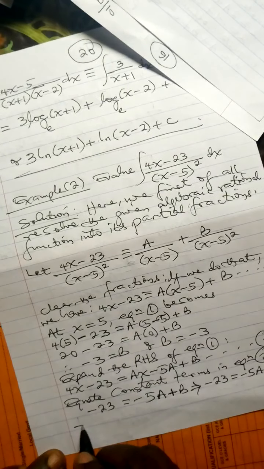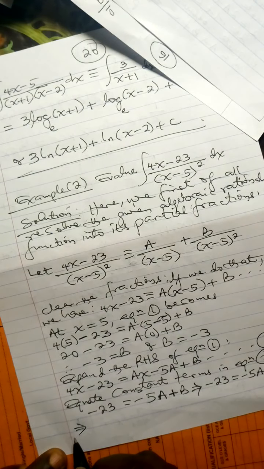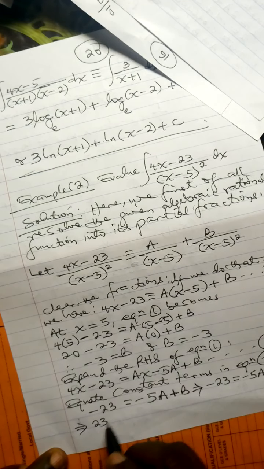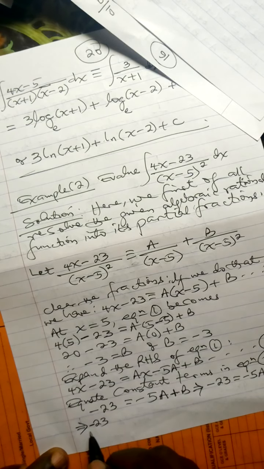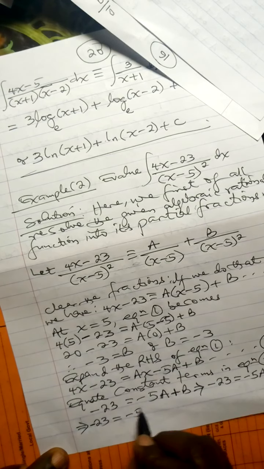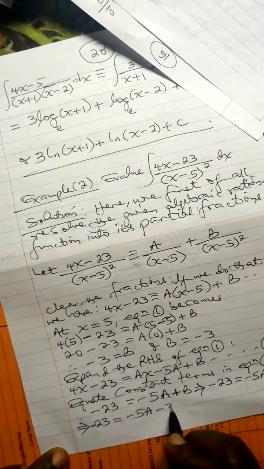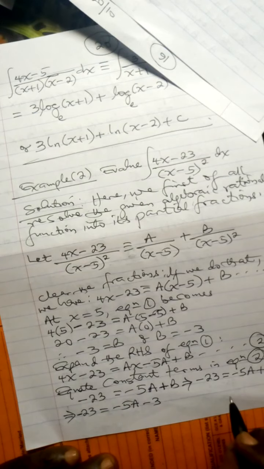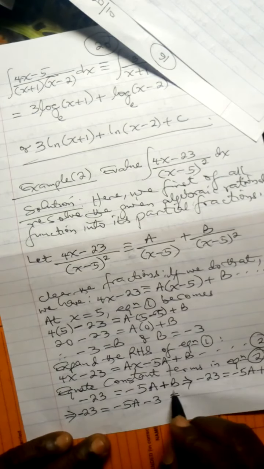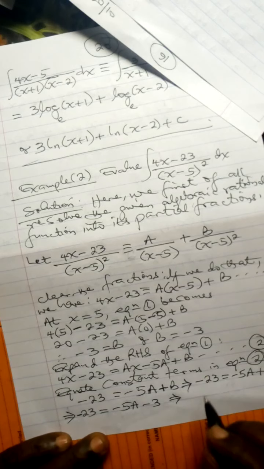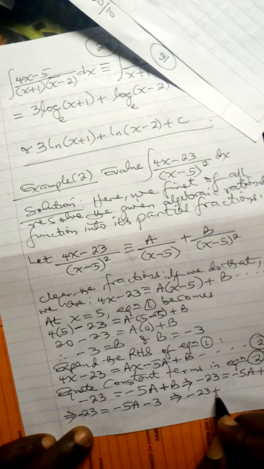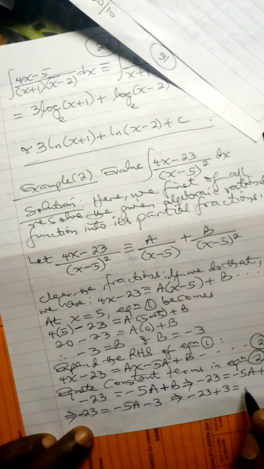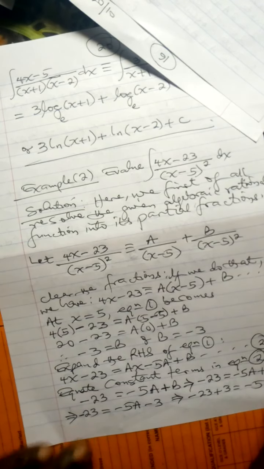So this means that minus 23 is equals to minus 5a minus 3. Rearranging the terms, I have minus 23 plus 3 is equals to minus 5a.